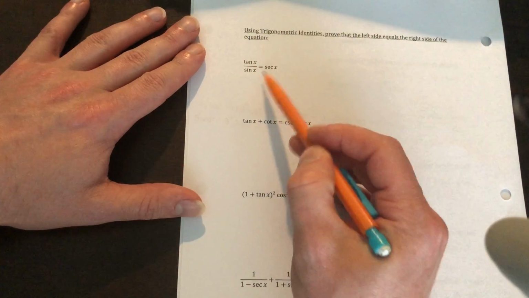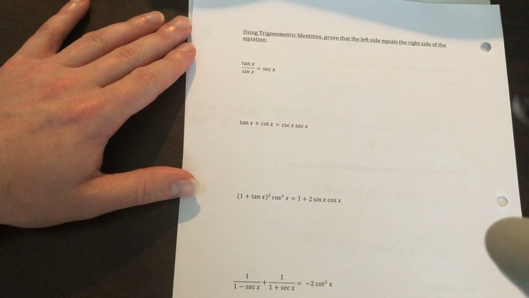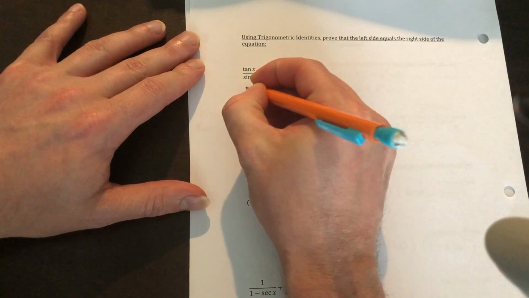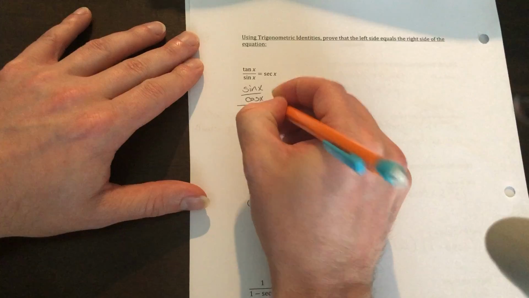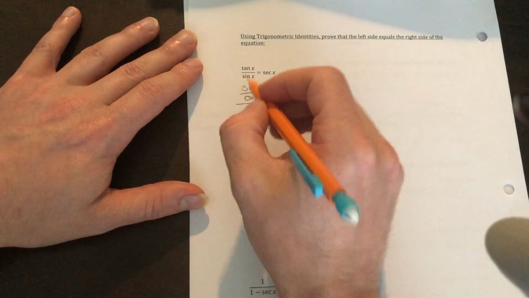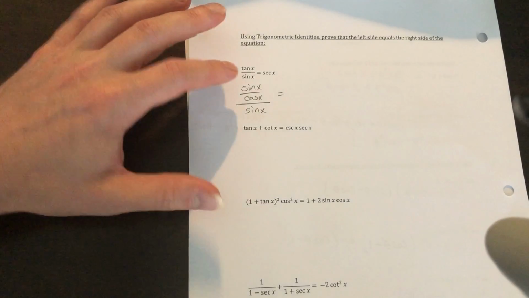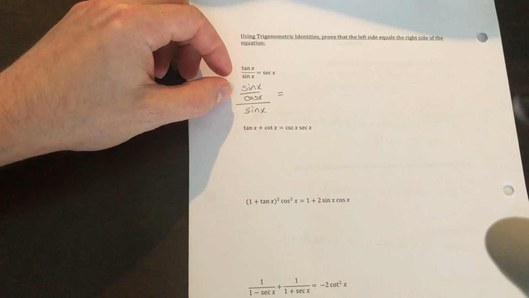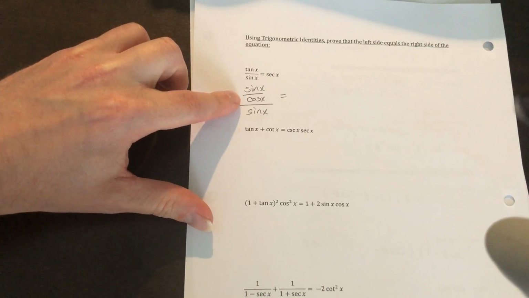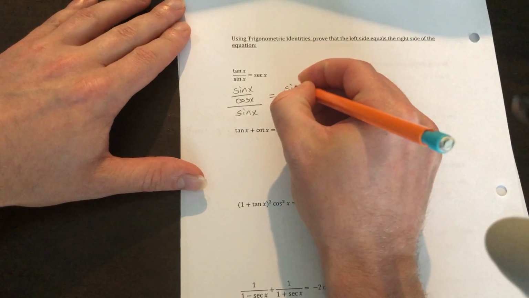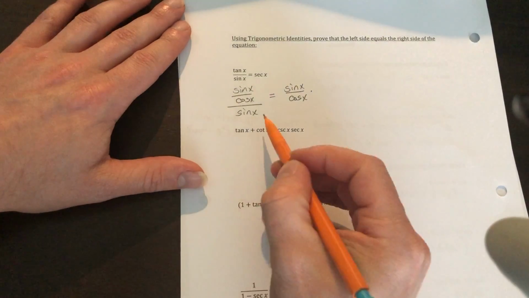Okay, so I don't see any ones or squares, so I'm probably going to just go ahead and get it down to sines and cosines. So we got sine of x over cosine of x. That's what tangent equals. Okay, and I have a sine on the bottom. Now, I have a complex fraction, so from algebra 2, if I have a complex fraction, I keep the top fraction and I multiply by the reciprocal of the bottom fraction.